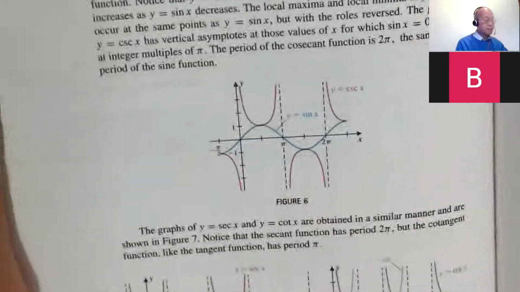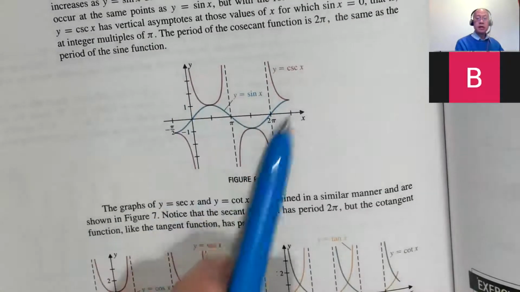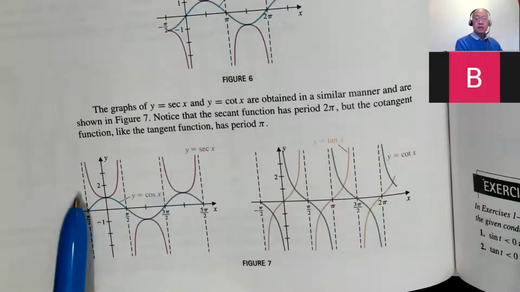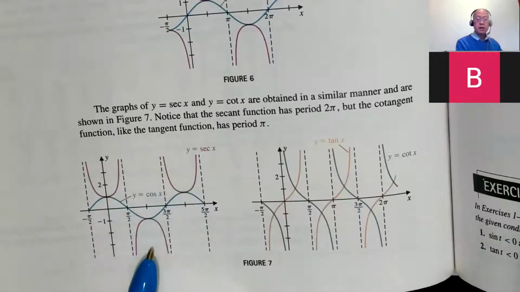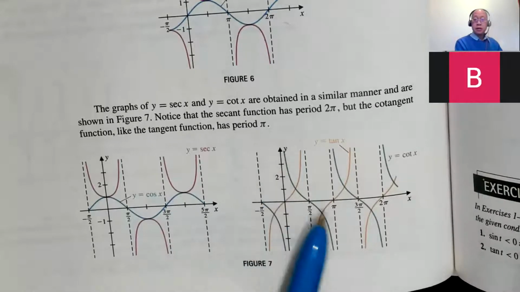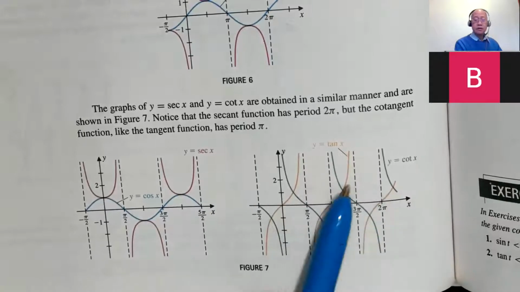And we have the graph on page 236, cosecant in red, secant in red, and cotangent in blue, it looks like. Yeah, cotangent.